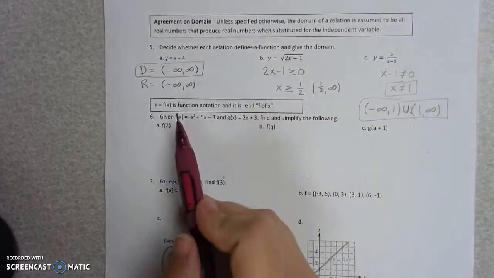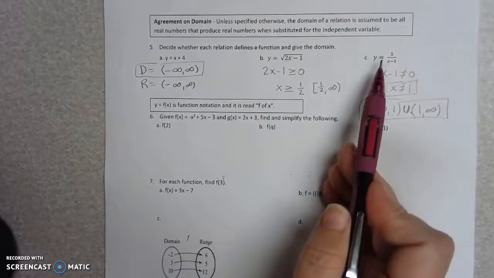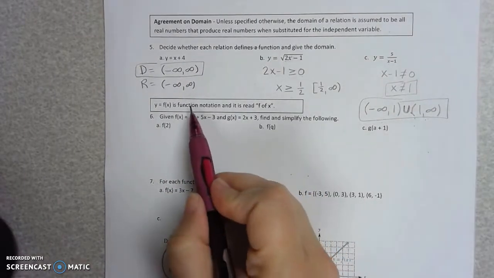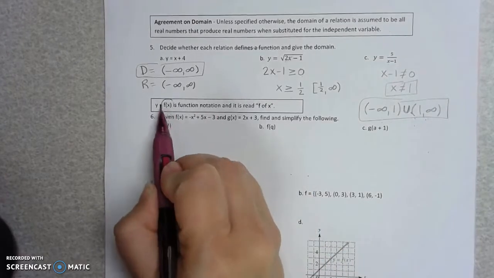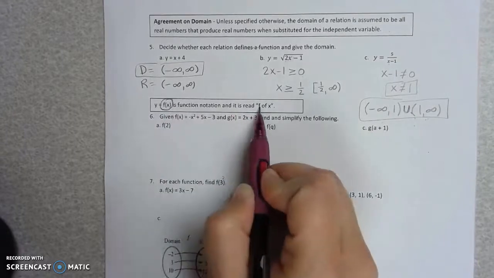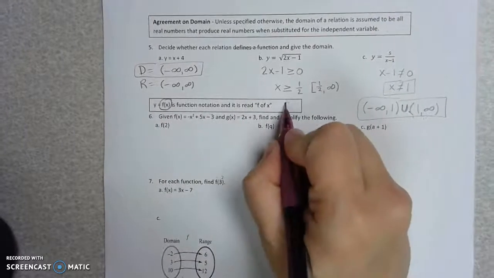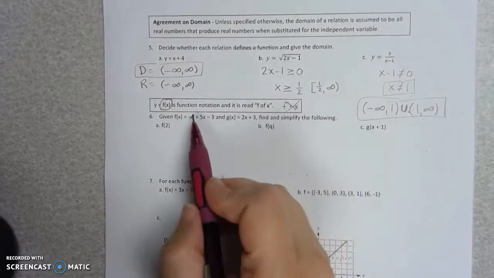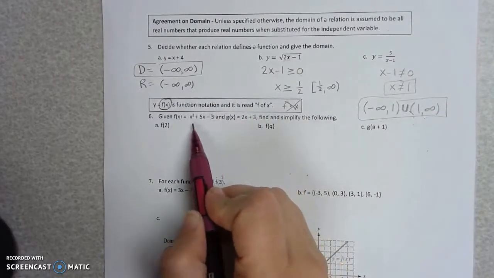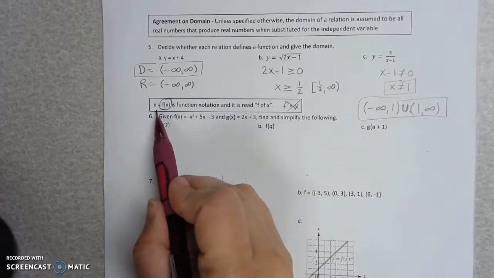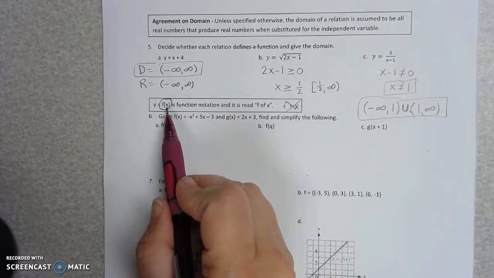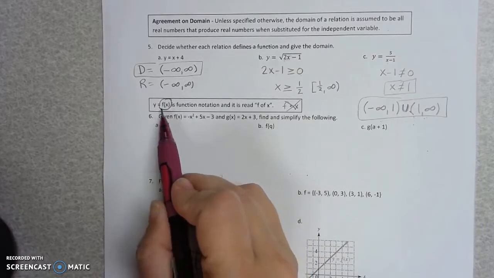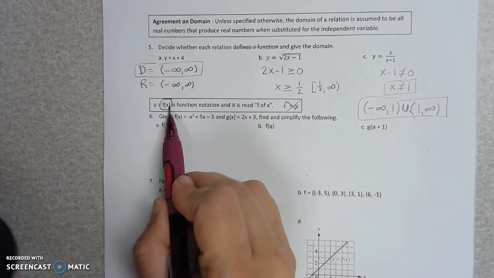Alright, looking next. We've been talking about all these equations that say y equals, y equals, y equals. And the equations that are functions, we can write them using function notation. And function notation is this right here. It is read as f of x, not f times x. It's read f of x. And that simply means I have some equation where x is the variable. And f of x and y are the same thing. The f of x is just saying that this is a function, and I'm filling in for the variable x.